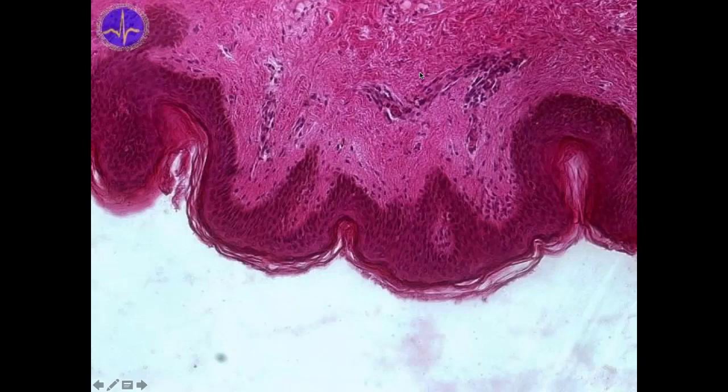Okay, there's nothing here to see. Again, thin type of skin. You can see the epidermis from here, the basal layer and other layers of skin, the stratum corneum here. You can see the dermal papillae. This is a dermal papilla, and these are epidermal ridges. So this is the dermal-epidermal junction. This is the dermis, stratum papillare, and stratum reticulare.